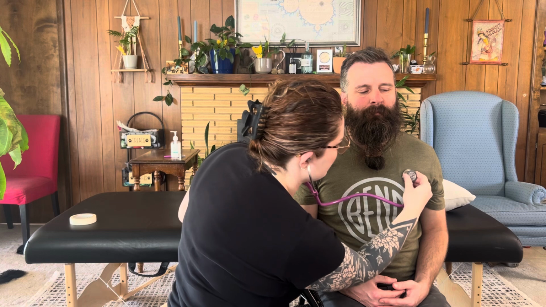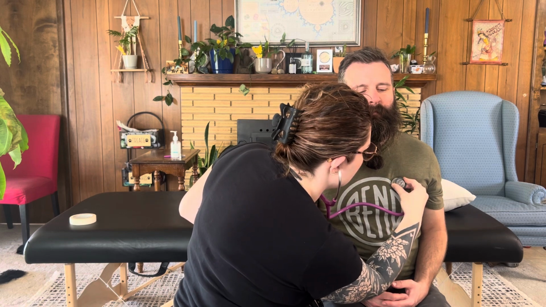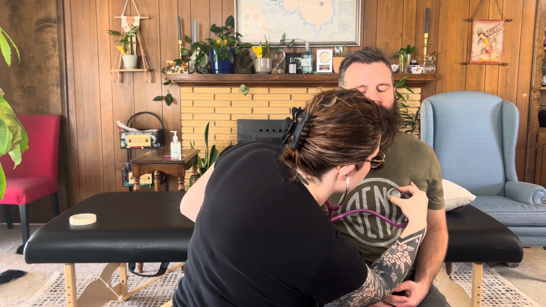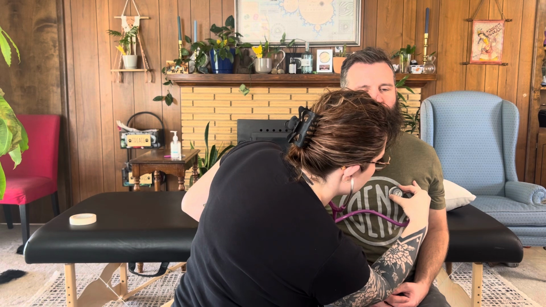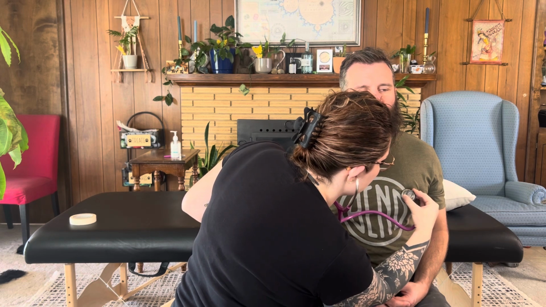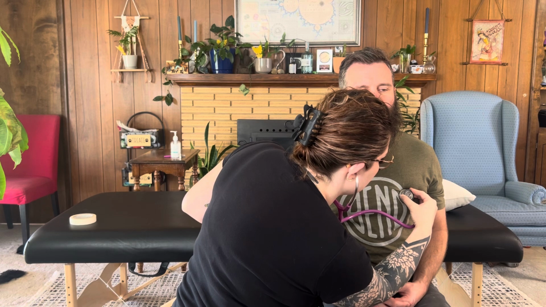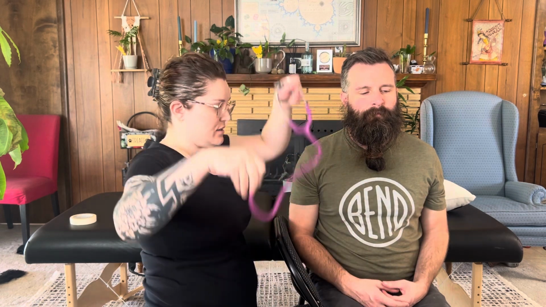Flipping over to the diaphragm, aortic, pulmonic, Erb's point, tricuspid, mitral. Good. Again, normal rate and rhythm, no additional sounds. So we will actually have you lay down on your back.